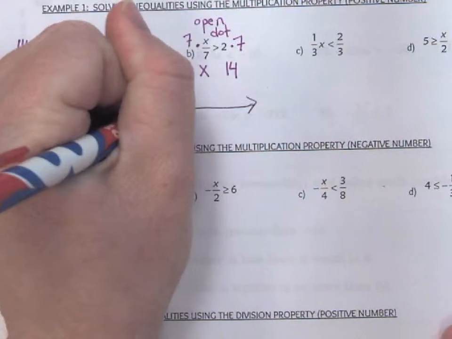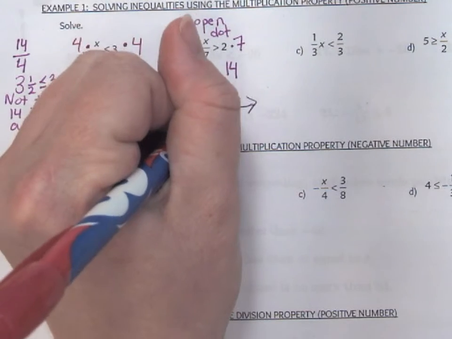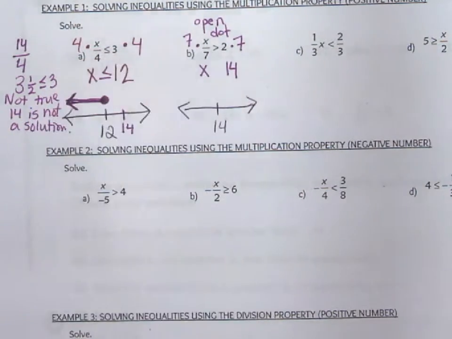Okay, so we draw our number line. For Ms. Mason and myself, you only have to do the end point and then whatever point you're checking. You don't have to label 10 numbers or anything like that. You know, some teachers I know require more, but for us, we only require the end point and then whatever number you're going to check with, or if you do more than one number. All right, so what number do we want to check with?